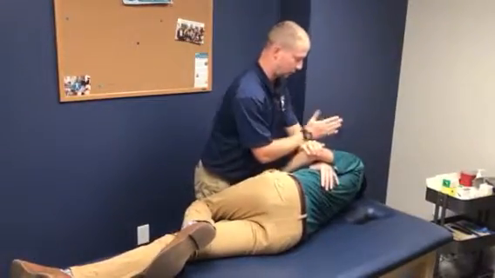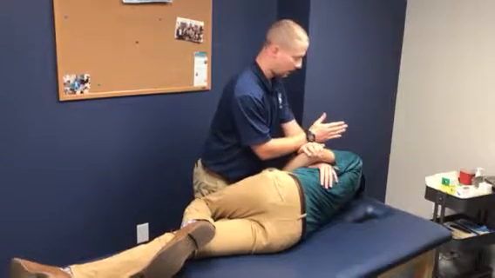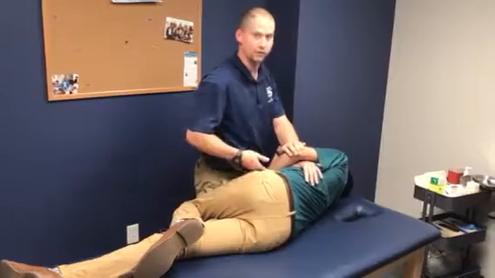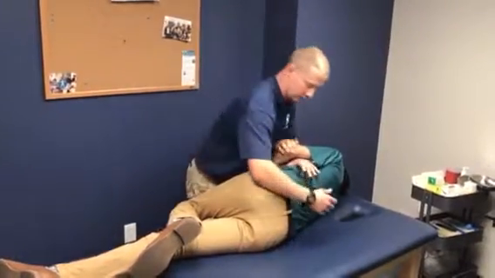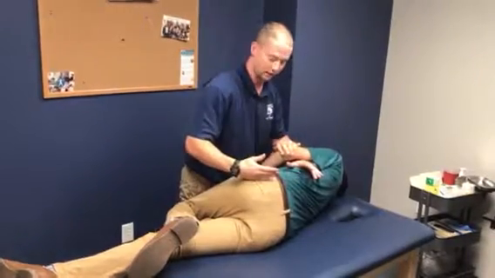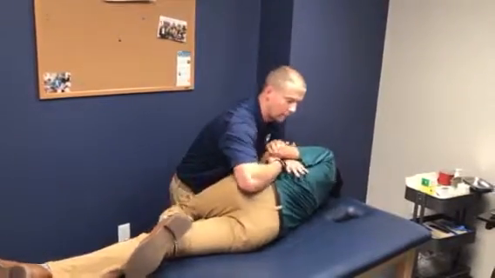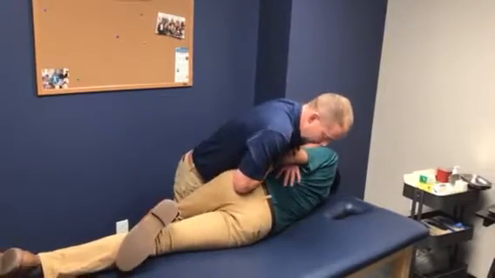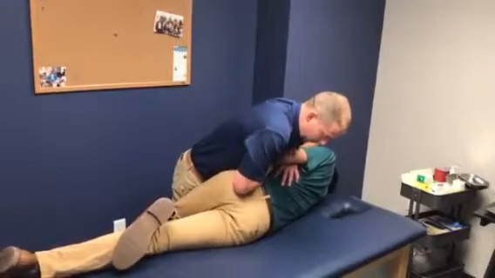You want to have your chest at a 45-degree angle, up towards their head, and you want to have your hips and your ASIS level with their ASIS. You're going to get over the top of them with your forearm, right behind their greater trochanter. You're going to roll them towards you while you simultaneously bring yourself over the top of them, and you're going to apply a downward pressure.